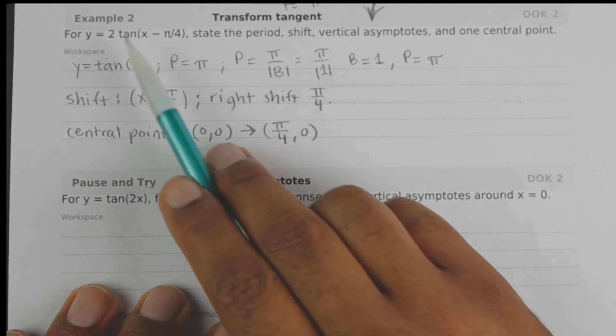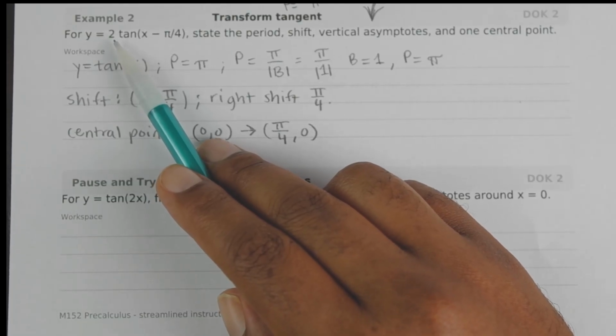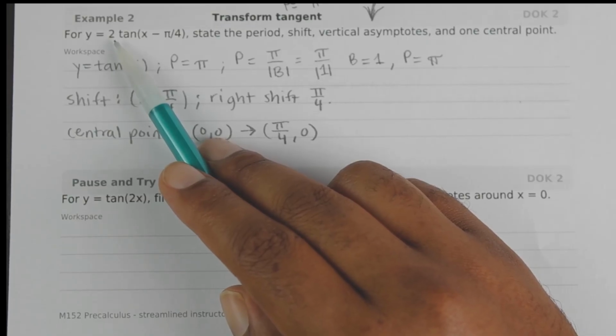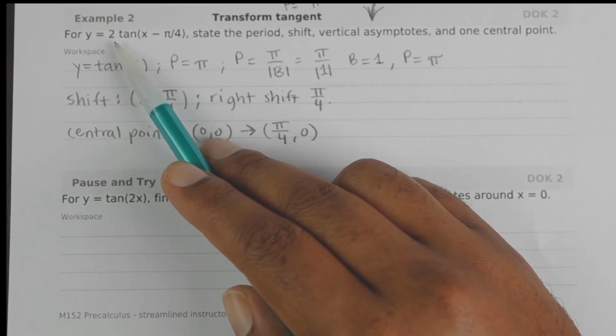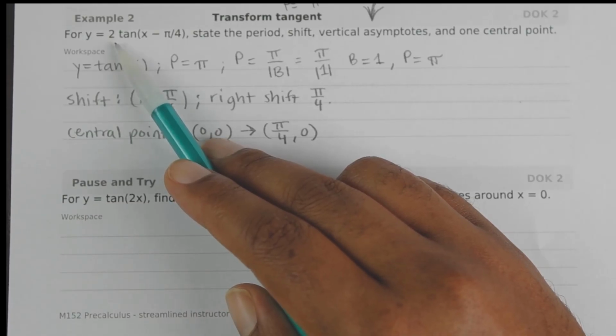And then this coefficient here tells us what happens with the graph. This graph is going to have a vertical stretch. So the graph is steeper, okay? Or I can say more slender. It's less wide, right? But the central point is going to remain the same, okay? So we have a vertical stretch by a factor of 2.